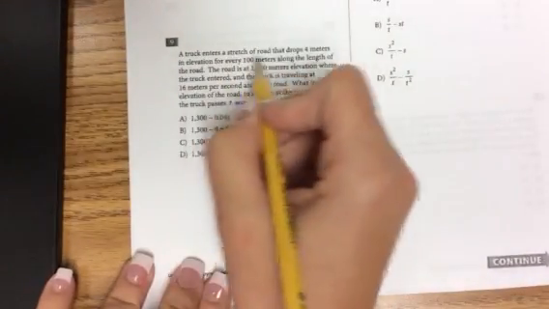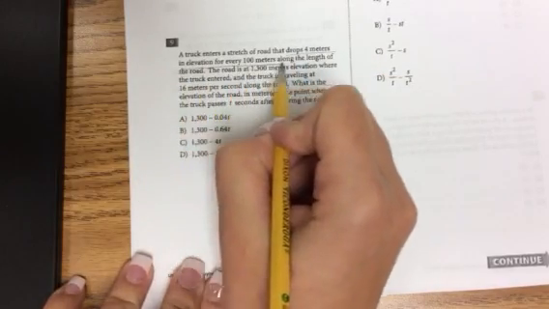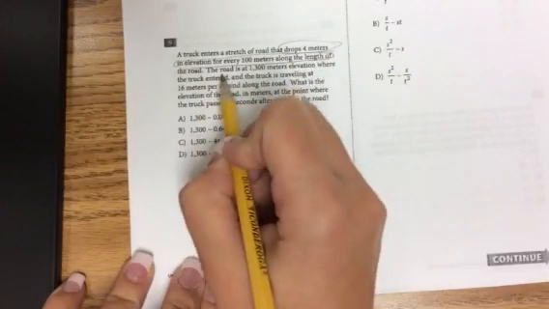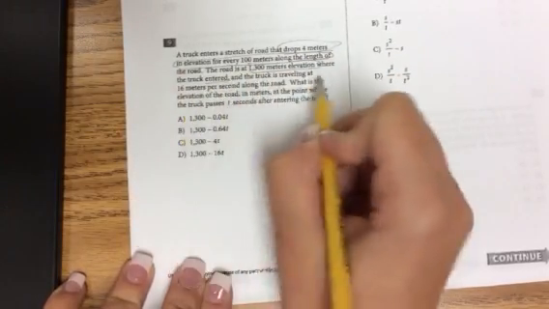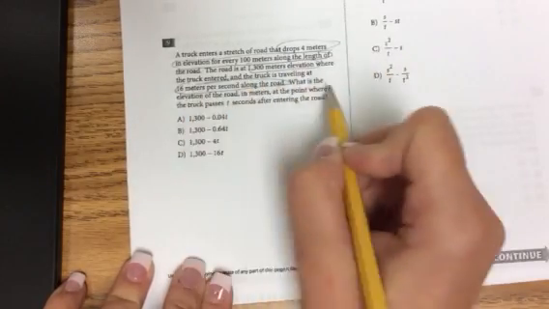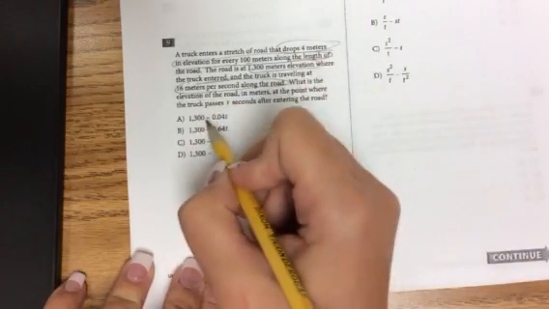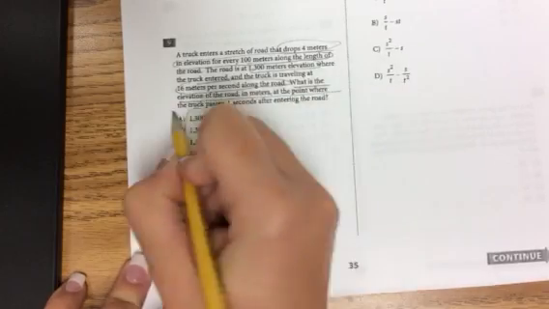A truck enters a stretch of road that drops 4 meters in elevation for every 100 meters along the length. I'm circling that because those are numbers. The road is 1,300 meters in elevation where the truck entered. The truck is traveling at 16 meters per second. What is the elevation of the road in meters at the point where the truck passes? They all start with 1,300.